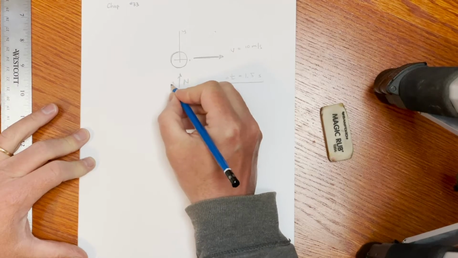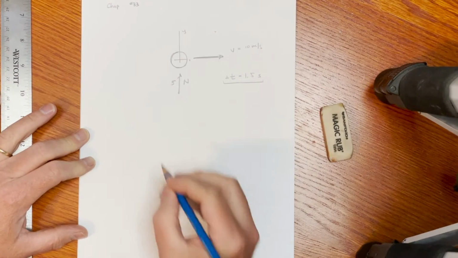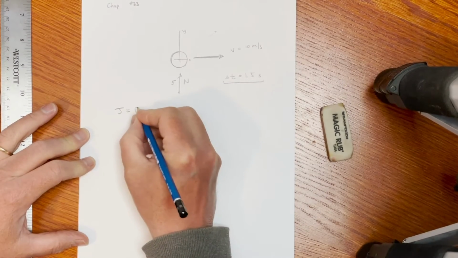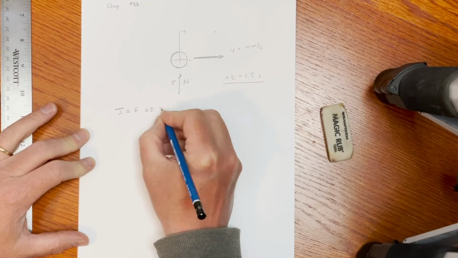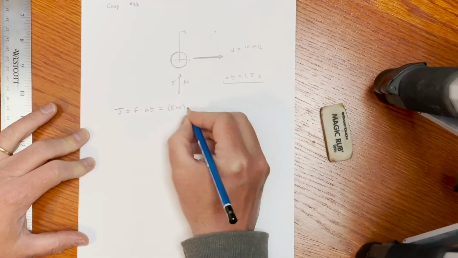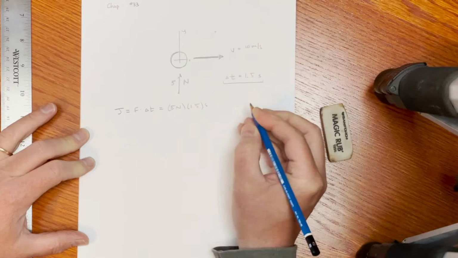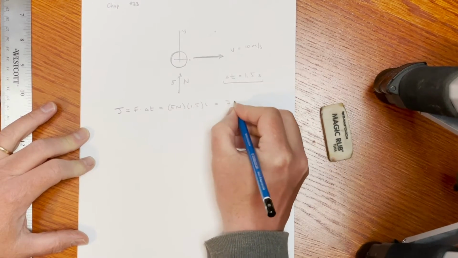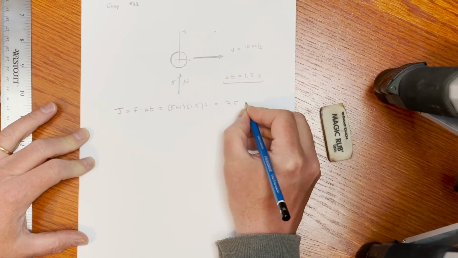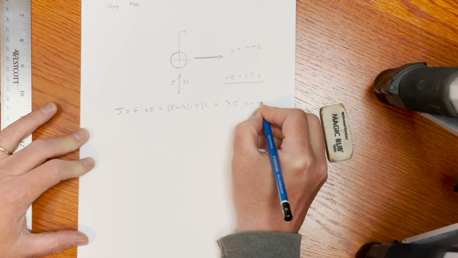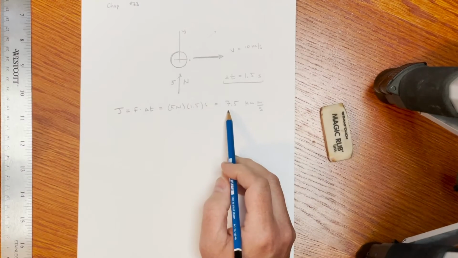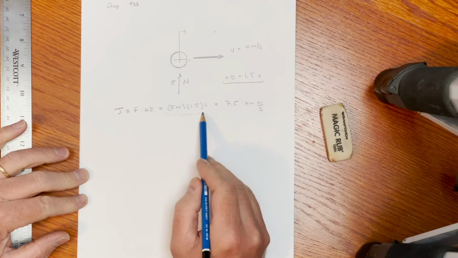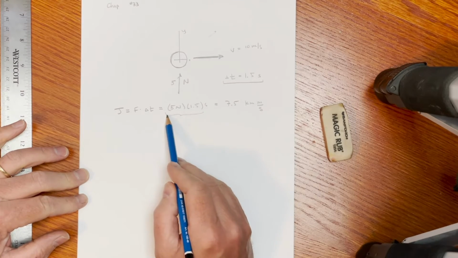So since we know how long this force is interacting for, we know this is a 5 Newton force. So let's go ahead and calculate the impulse. The impulse is denoted J, and I can say that's the force times the change in time. So that's 5 newtons times 1.5 seconds. So that's going to be 7.5, and the units here are kilograms, meters per second. So that's going to tell us the impulse there, but we also know that the impulse is proportional to the change in momentum.